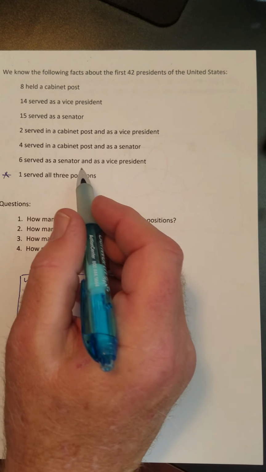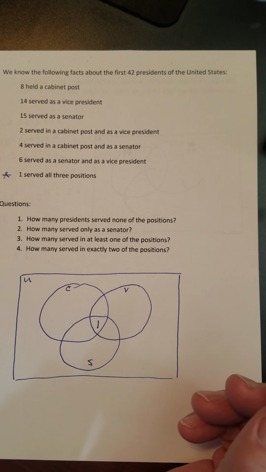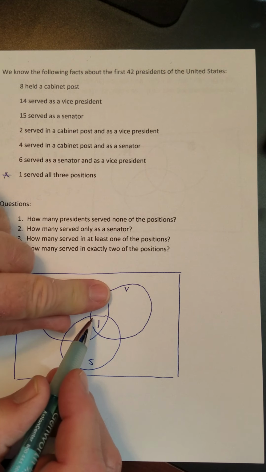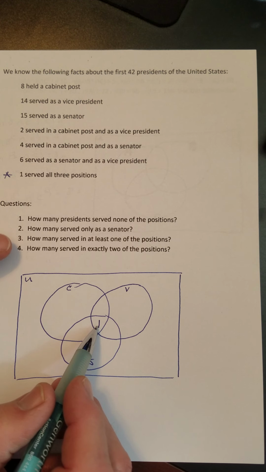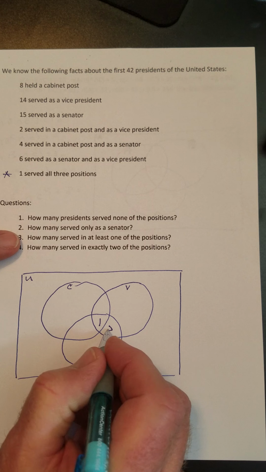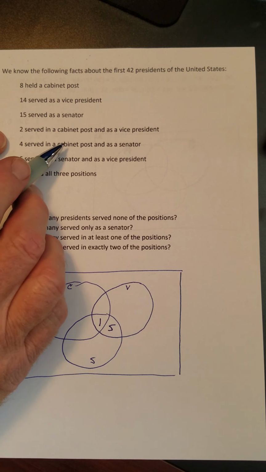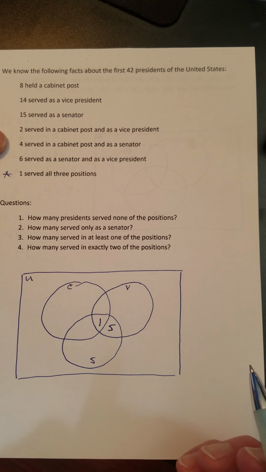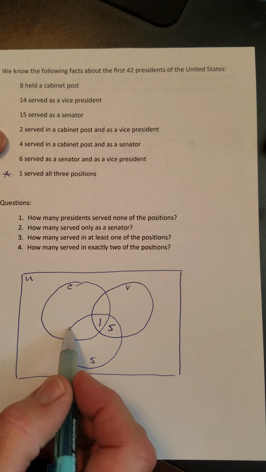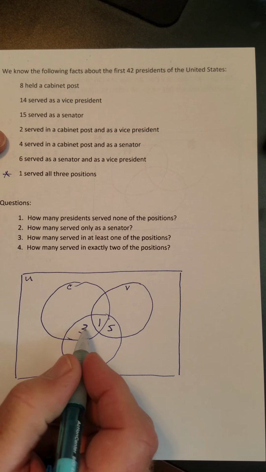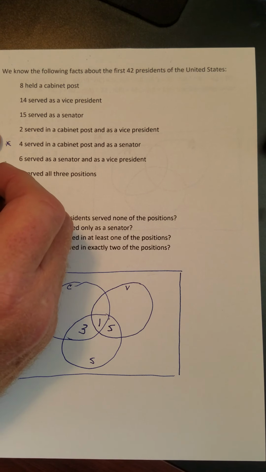6 were senator or vice president. Senator or vice president, that would be this circle right in here. So I got 6 altogether. I've already counted for 1, so that number is going to be 5. 6 minus 1 gave me the 5. Going up to the next one here, I got 4 that was in a cabinet or senator. Cabinet or senator is the intersection here, the football-shaped region. So altogether I got 4. 4 minus 1 gives you 3. Or if you go backwards, 3 plus 1 gives you the 4 right there.